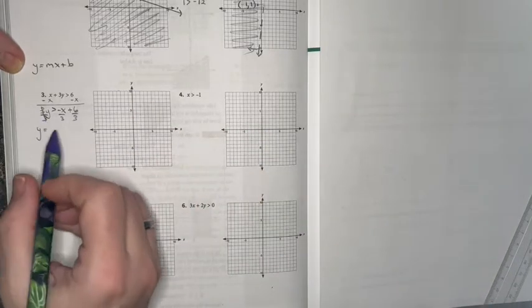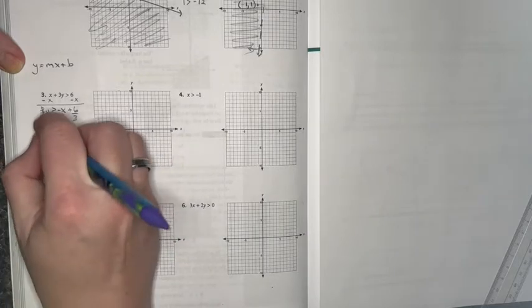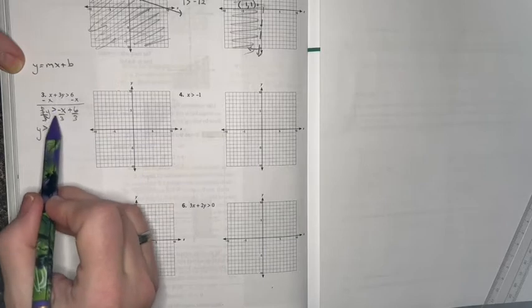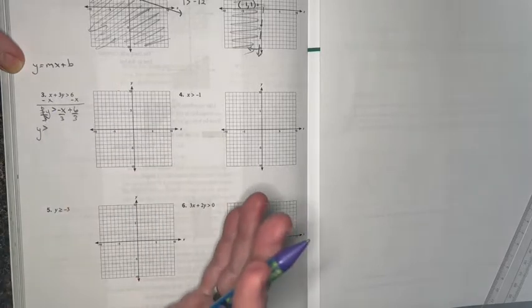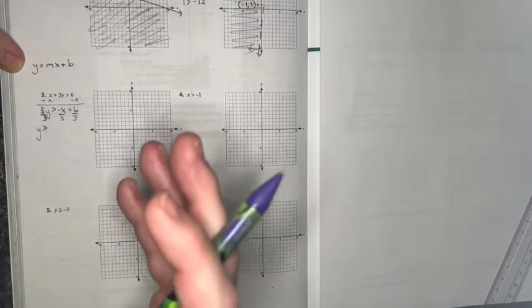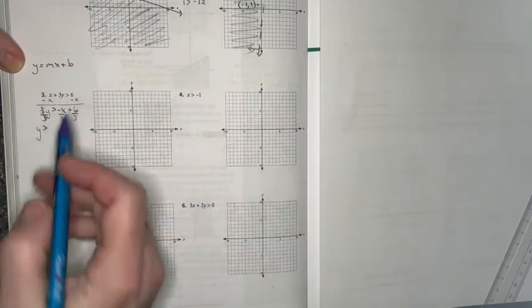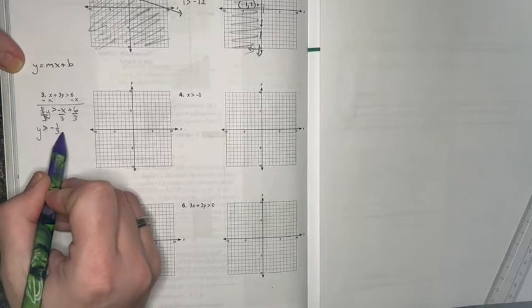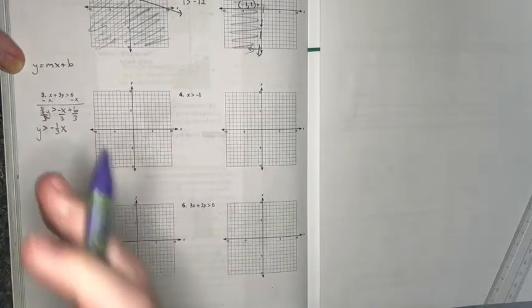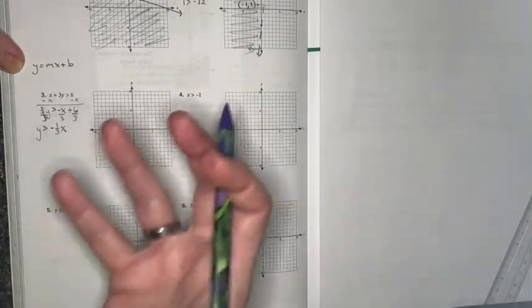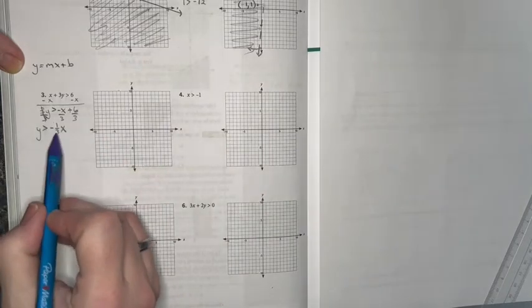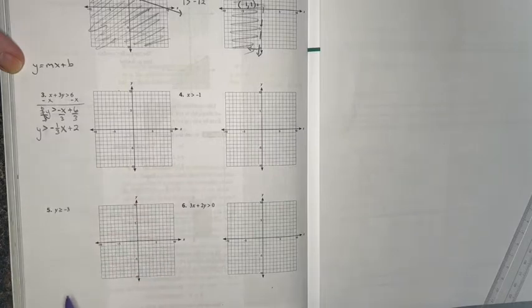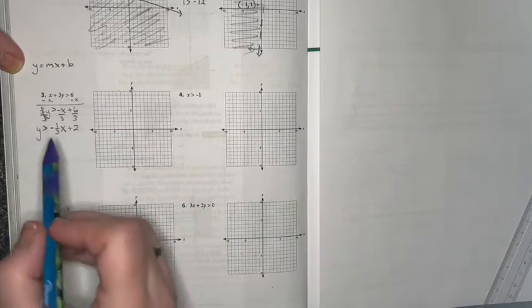Y is now greater than, sorry, not equal to, y is greater than. This is negative x over 3, or basically negative 1x over 3. I want to pull that fraction out, so it becomes negative 1/3 x. The x is sitting outside of it, but it's still part of it. That way we can tell what our slope is. And then 6 divided by 3 is 2. Now we have it in the proper form.